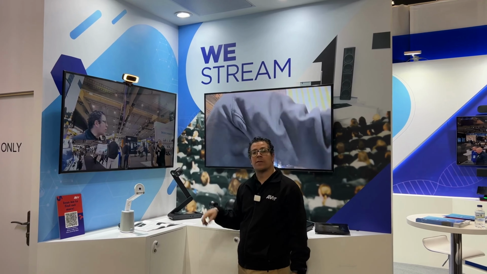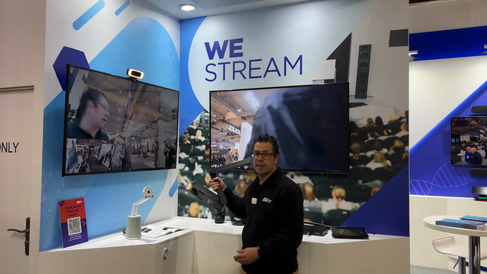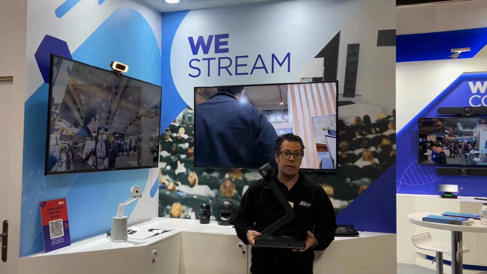We have more models for document cameras and visualizers, including wireless visualizers that are interesting to work in groups in the classroom.